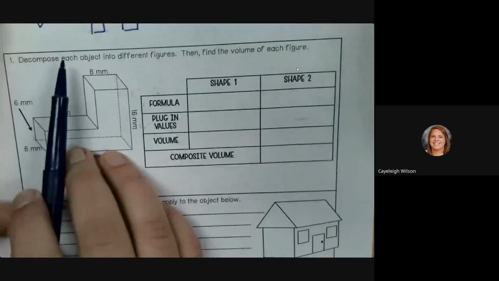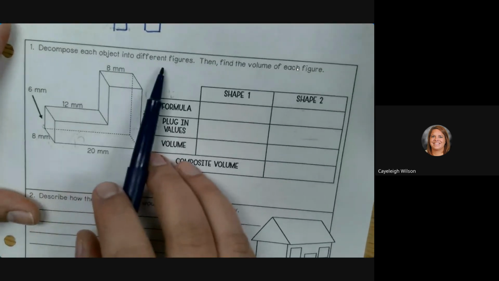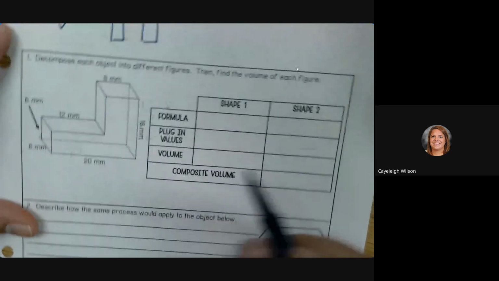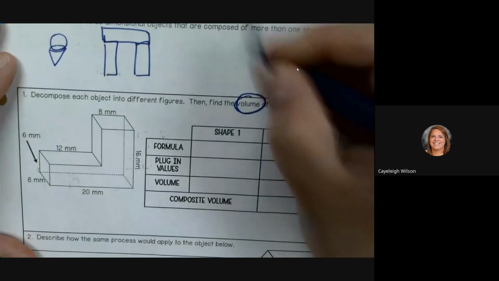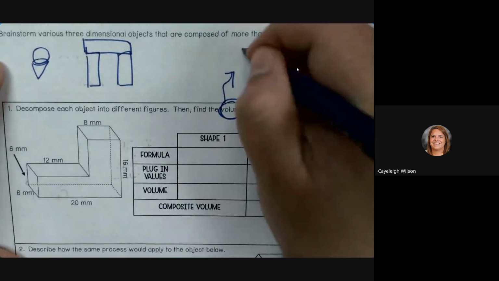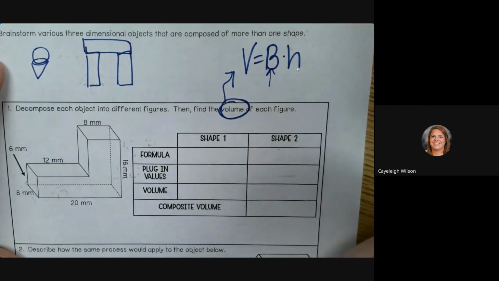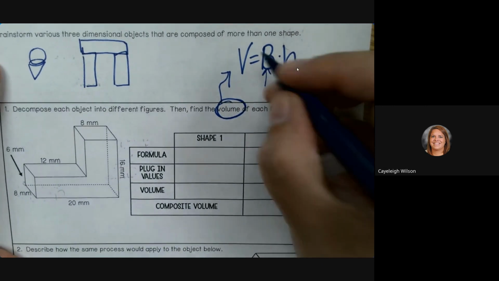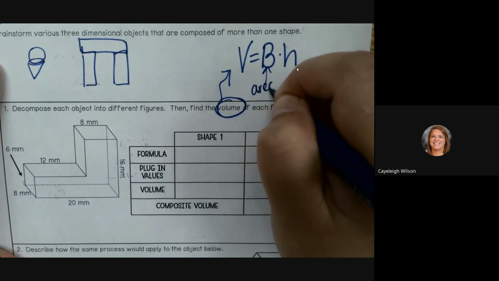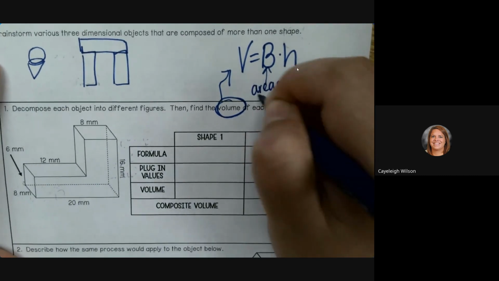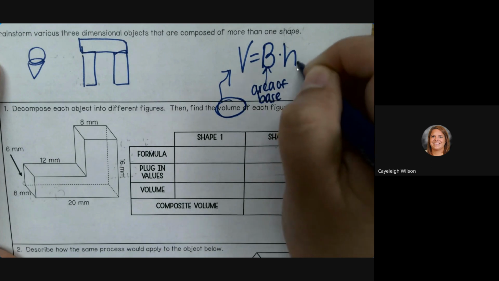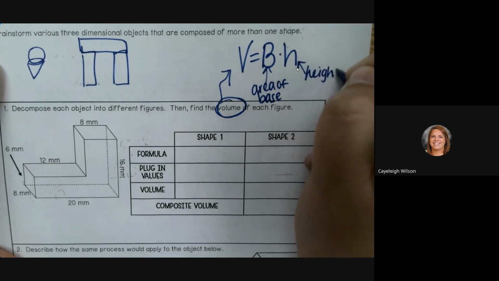So it says decompose each object into different figures, then find the volume of each figure. So let's refresh volume real quick. So remember our volume formula is big B times H. What does this big B stand for? Naomi? Base area. So area of the base. This H stands for the height of the whole figure.